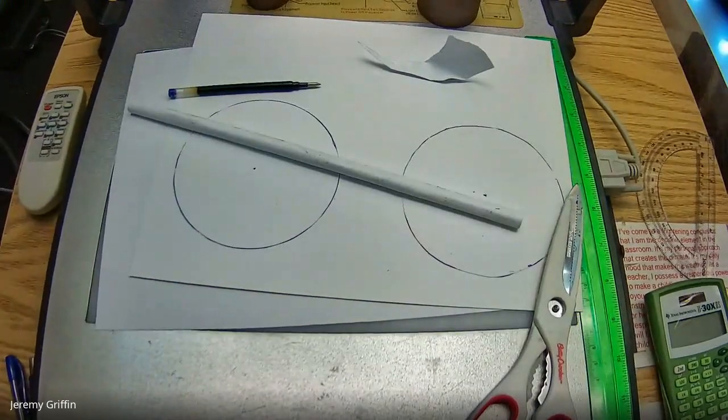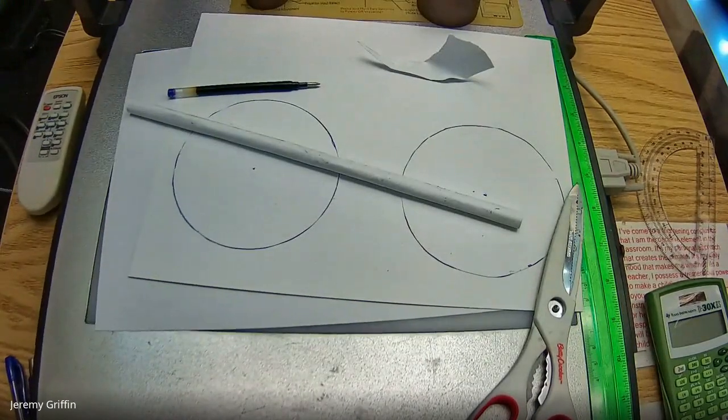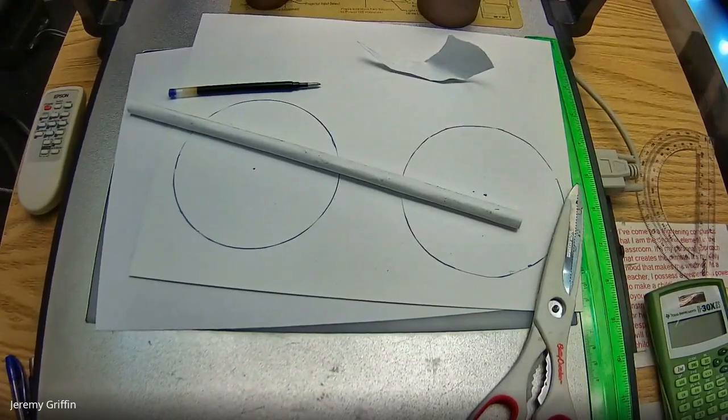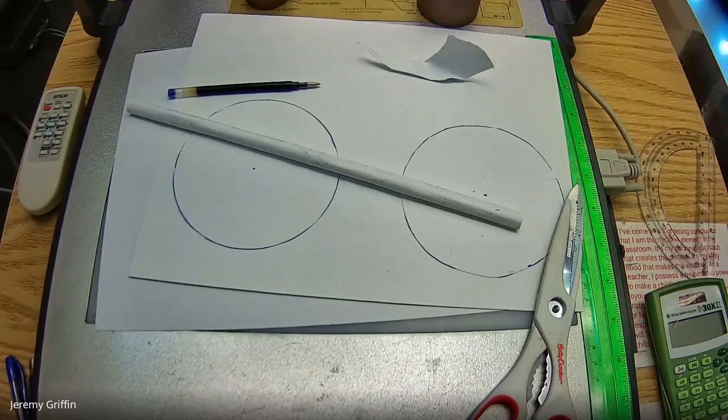Oh, there's the table. Actually, start with the paper, put it in quarters, you have a quarter page, and you cut that into thirds, and then roll those up. Okay.